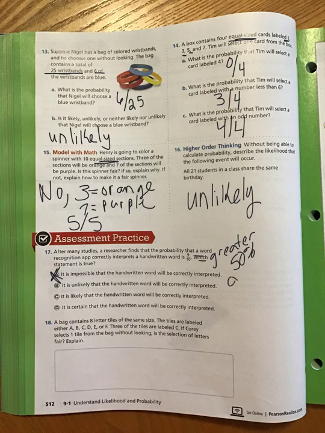It's actually a 90% chance it's going to write the word correctly, so it's not that. C, it is likely that the handwritten word will be correctly interpreted. That's the one I'd go with. And D, it's not certain because there's still that 10% chance that it wouldn't be correct.